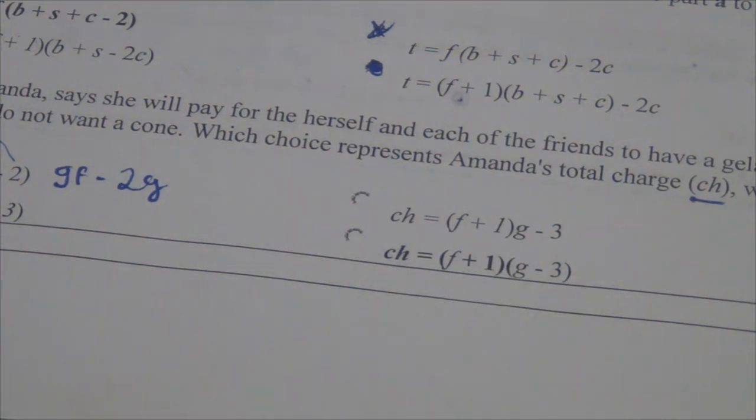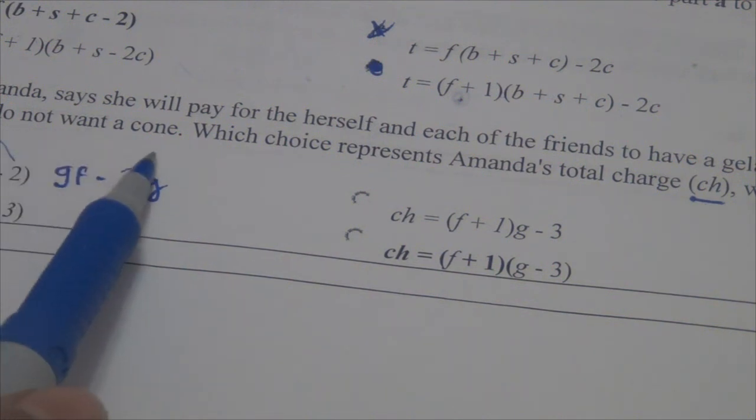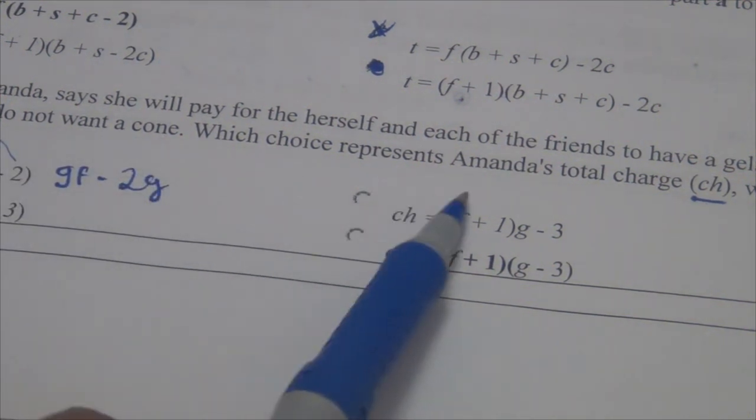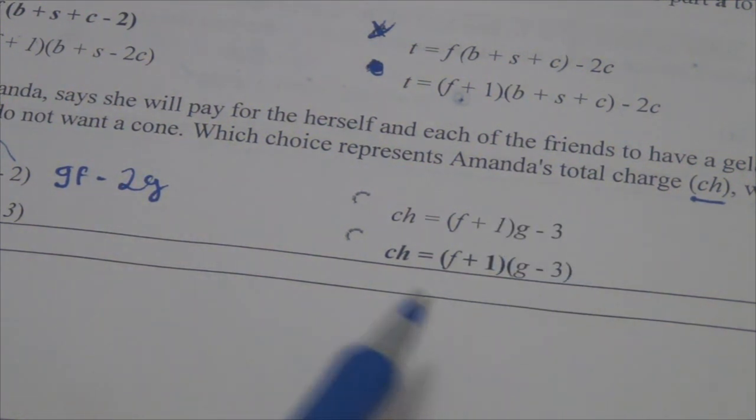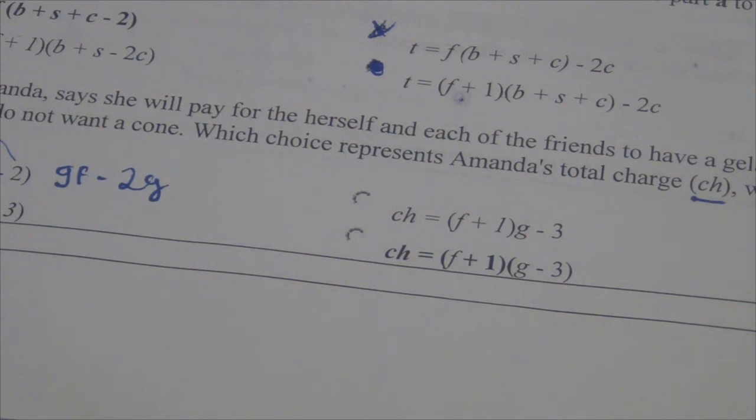Let me see. Carlos' friend Amanda said that she would pay for herself and each of the friends to have a gelato cone. Okay. 3 of the friends do not want a cone. Which choice represents Amanda's total charge? Well, she's only buying the gelato, right? For herself and the friends, but 3 don't want. 3 friends don't want. Wow, this is complicated now. I'm not sure.